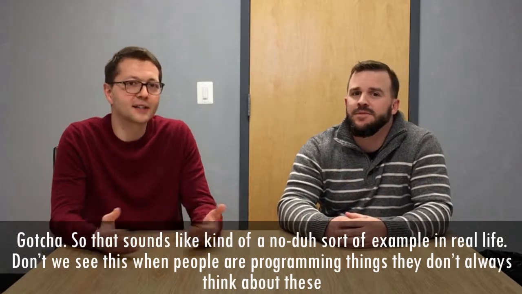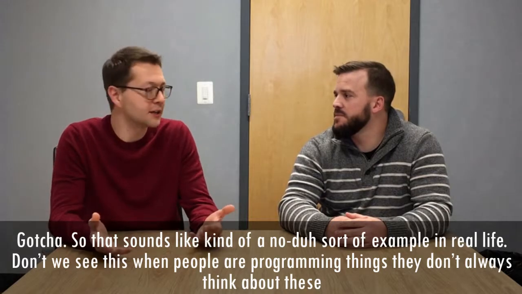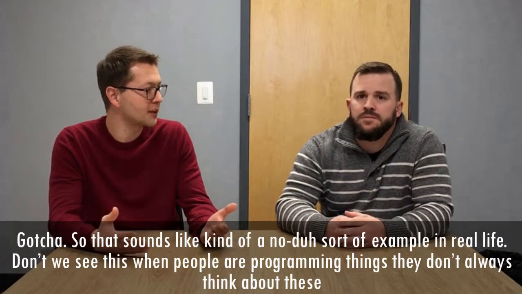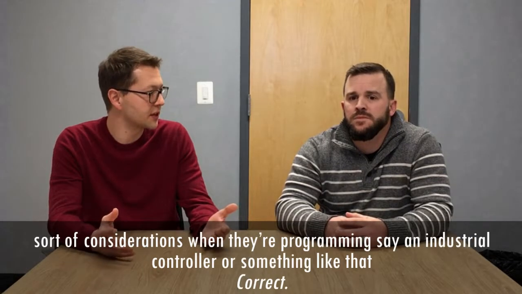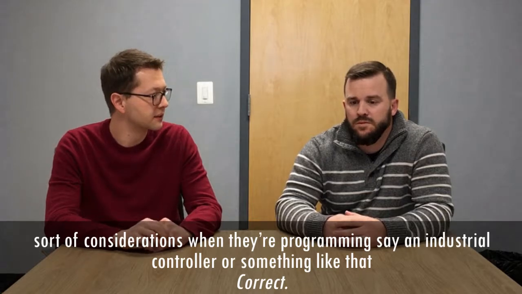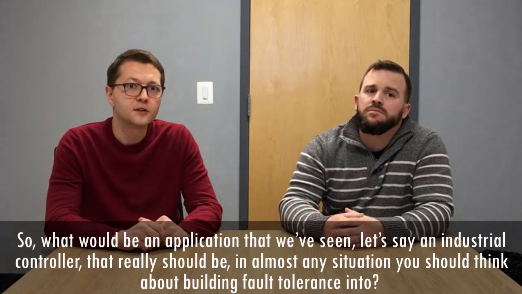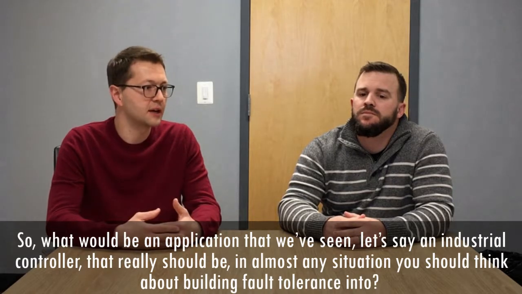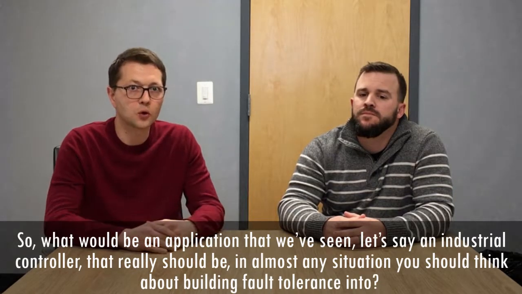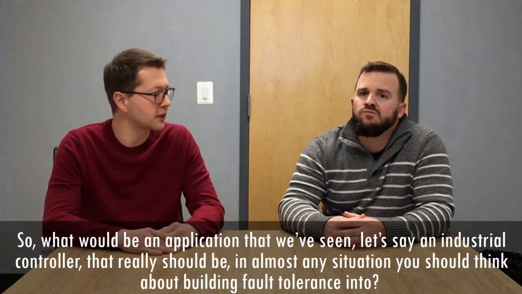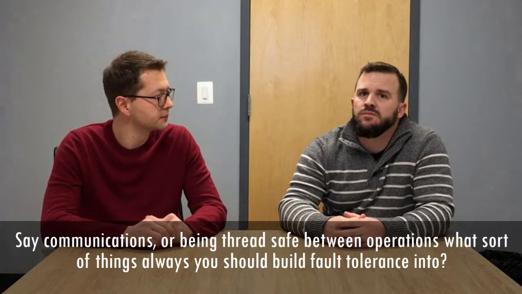Gotcha. Yeah. So that sounds like kind of a no-duh sort of example in real life, but don't we see this when people are programming things? They don't always think about these sort of considerations when they're programming, say, an industrial control or something like that. Correct. Yeah. Okay. So what would be an application that we've seen in, let's say, an industrial controller that really should be in almost any situation you should probably think about building fault tolerance into?